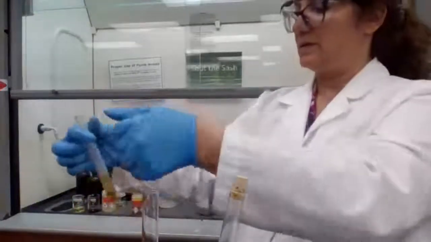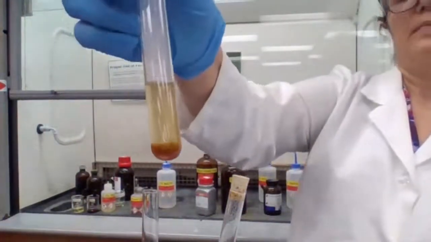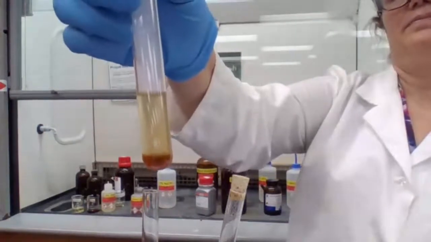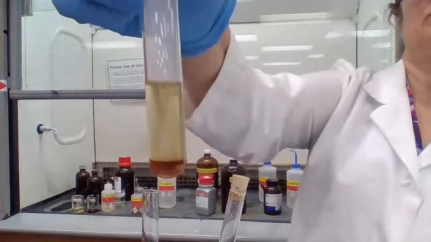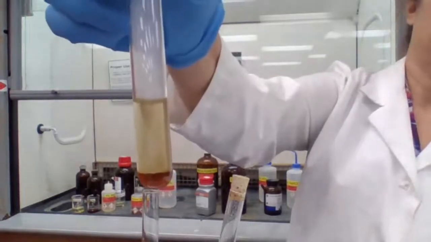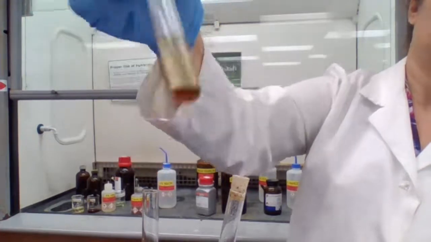It doesn't go in solution. Okay, that's what's happening, right? It doesn't go in solution and you have two layers now. Okay.